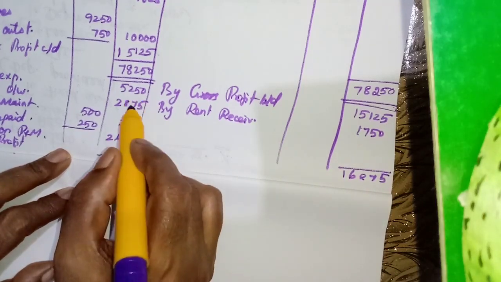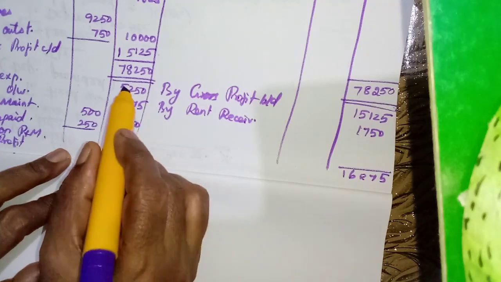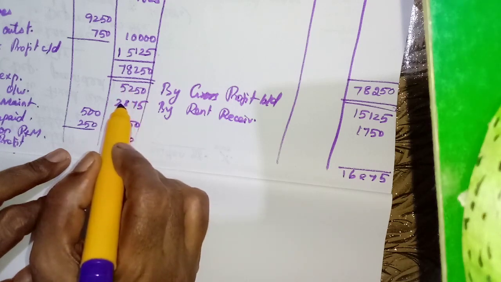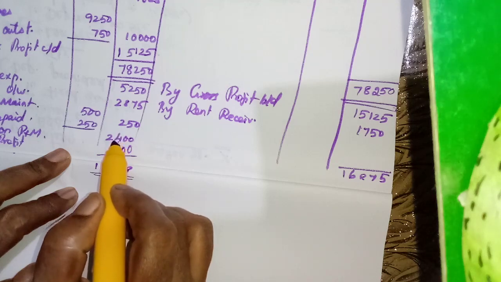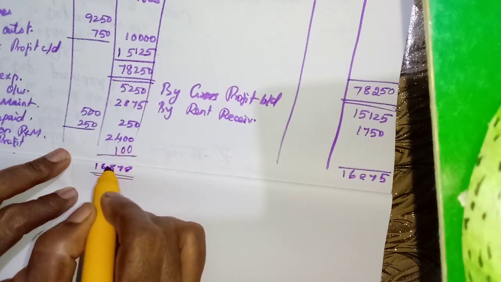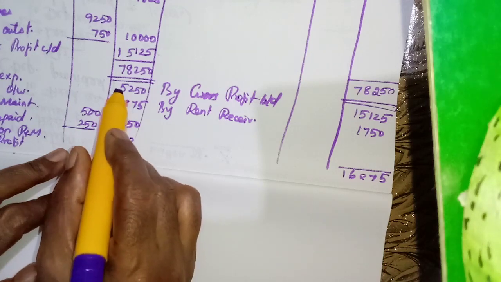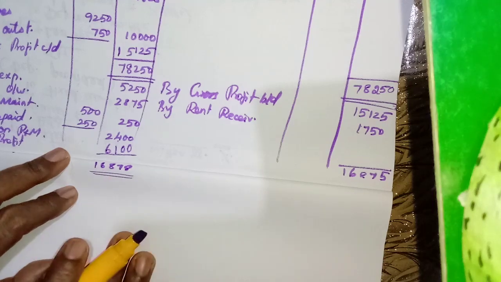Then 12, 17, so 0. Balance 1, 3, 11, 13, 17, 1, 18. Balance 1, 3, 3 plus 2, 5, 10, 10 plus 6, 16.